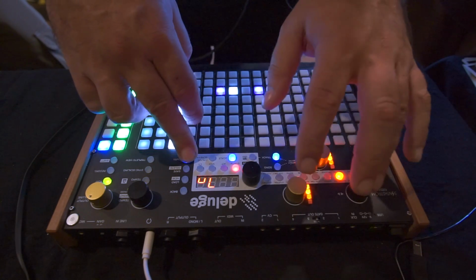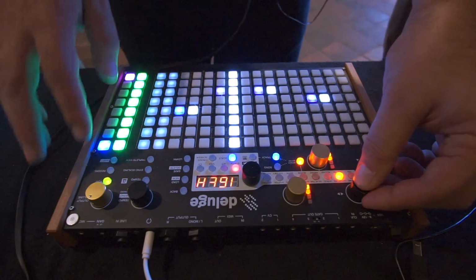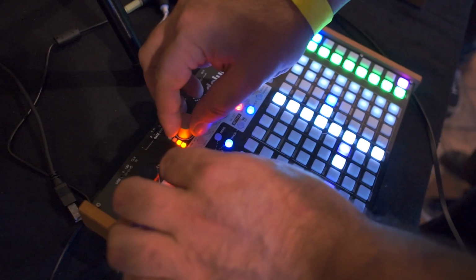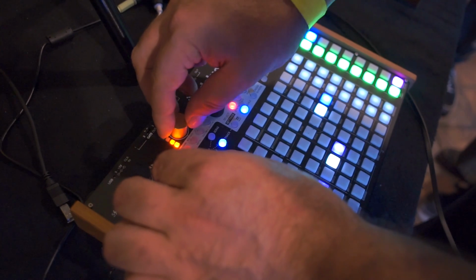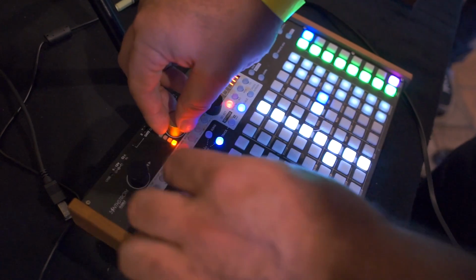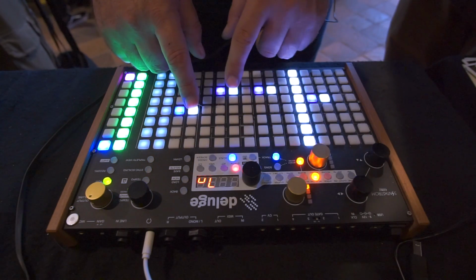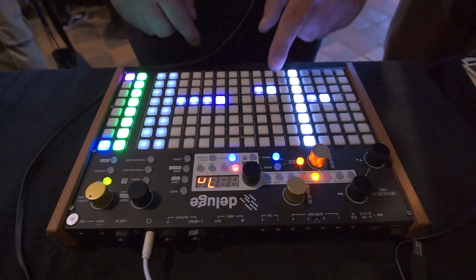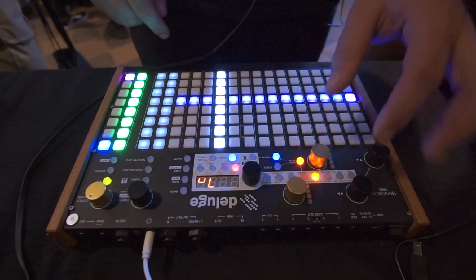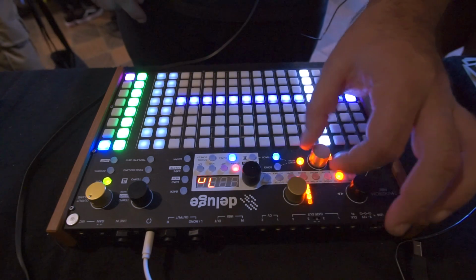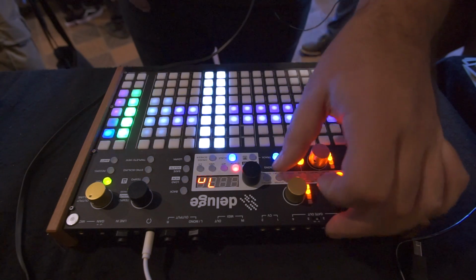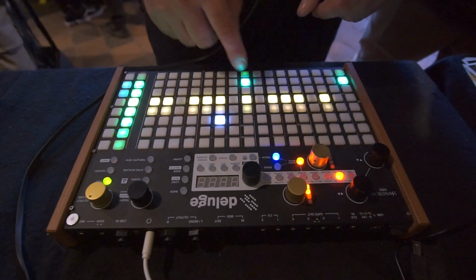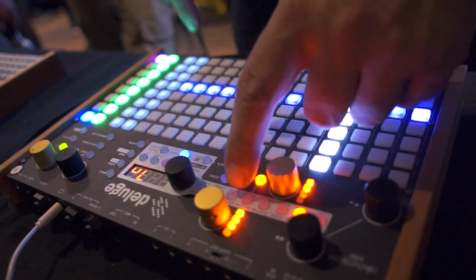I can copy and paste this, change the resolution that it's at. I can copy and paste that same pattern at a finer resolution, which sounds pretty horrible, but I can do it. I can make longer notes. I can make a drone. Put some sidechain on there.